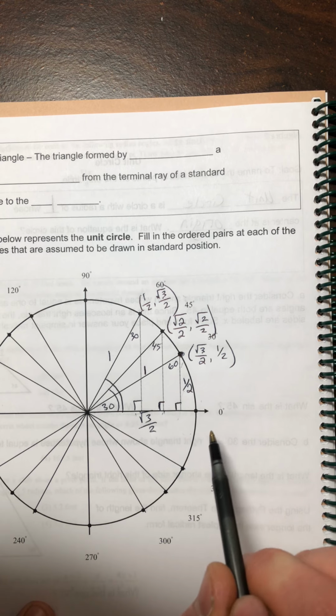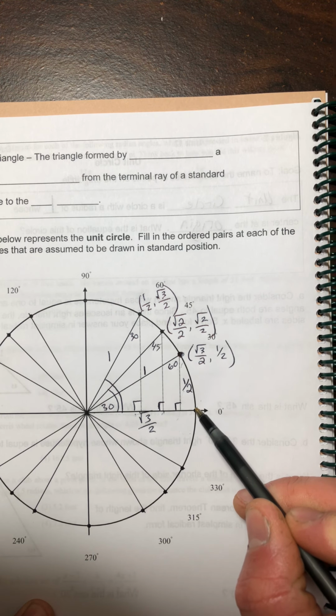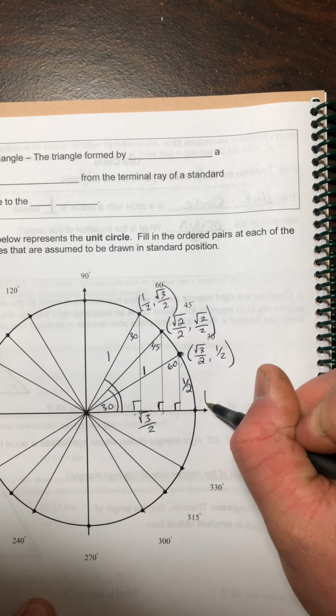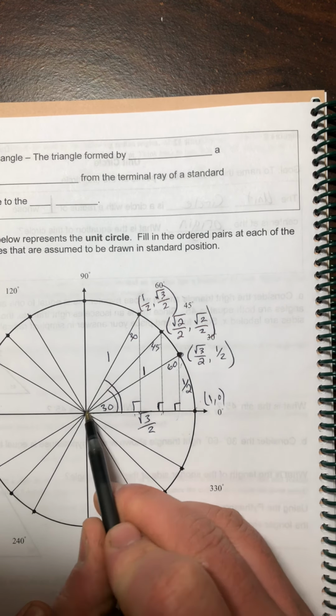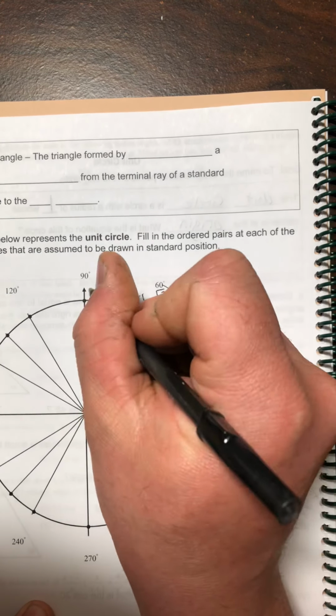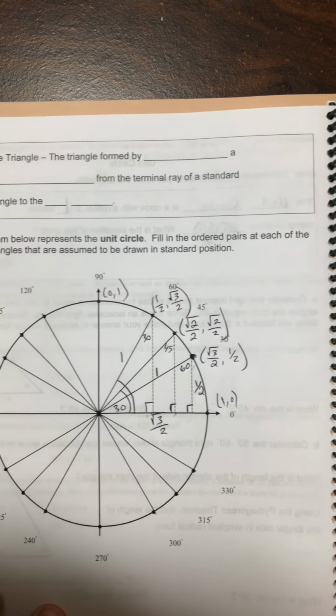Some other things that you should know as you go around here. At 0 degrees, this point on the unit circle, don't overthink it. What are those coordinates? That's got to be the point 1, 0. At 90 degrees, that's the point 0, 1. Keep going all the way around. 180, you know that one is negative 1, 0. 270 is 0, negative 1. You can actually find the coordinates of all these points.